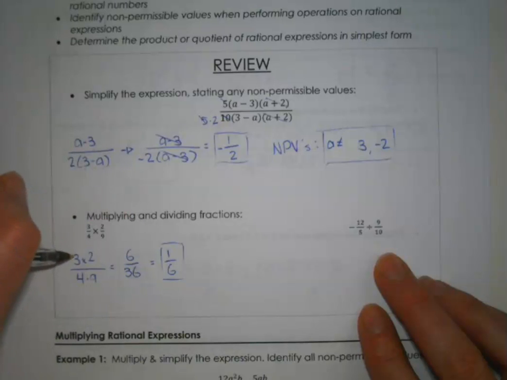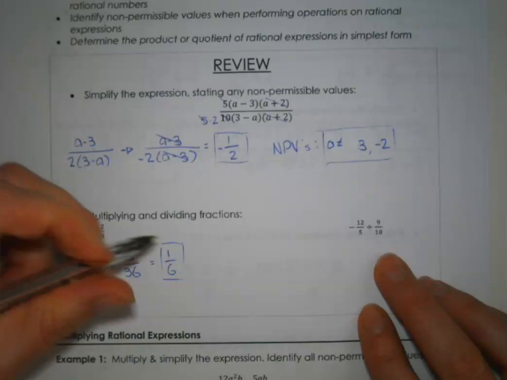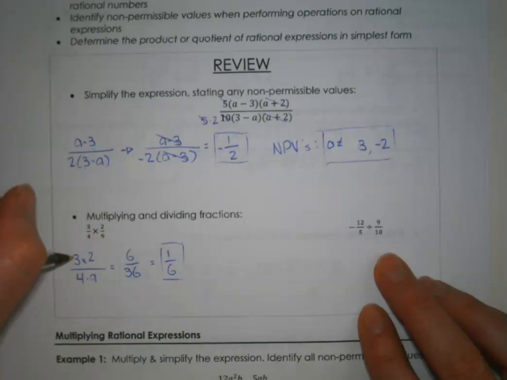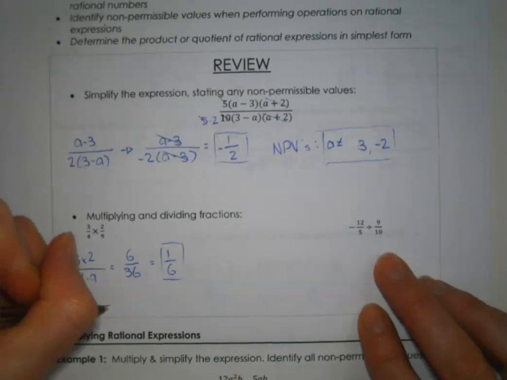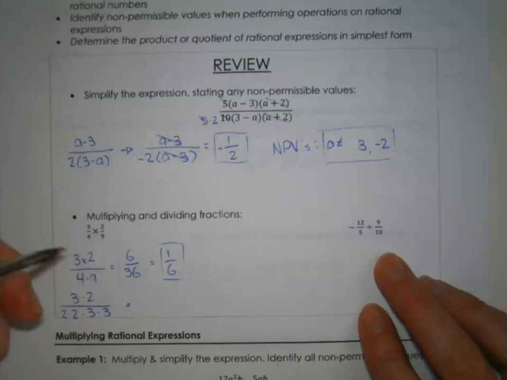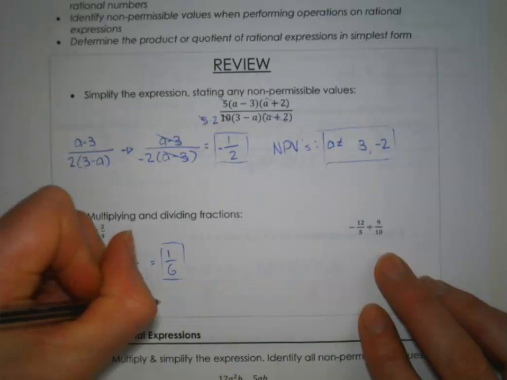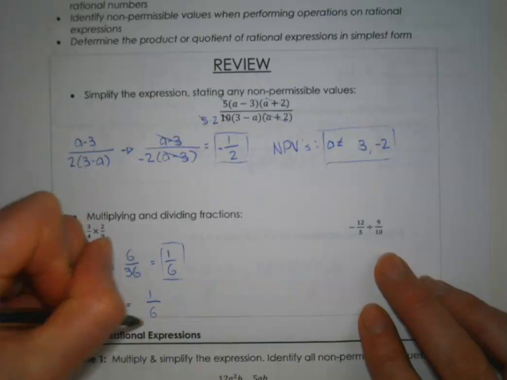Now, there is a way that we can eliminate this middle step, which would be to write everything that we're multiplying out in its factors in the first place, so that we go straight from the multiplication to the most simplified version of the fraction. So we would write 3 times 2 over 4, which is 2 times 2, and 9, which is 3 times 3. Canceling out the common values, a 2 and a 2 cancel out, a 3 and a 3 cancel out, so we're left with 1 on the top and 2 times 3 on the bottom, which is 6.